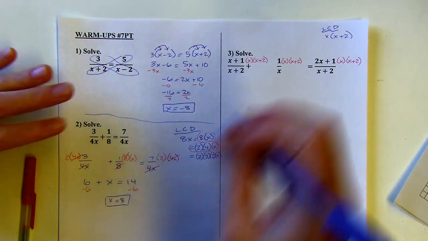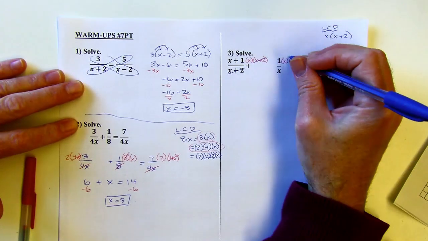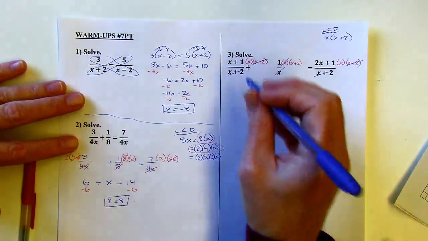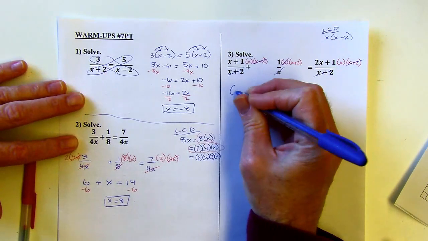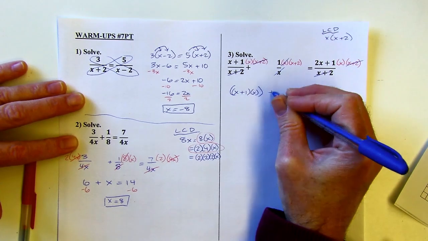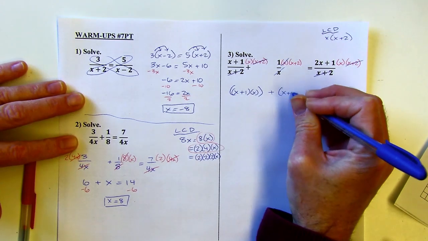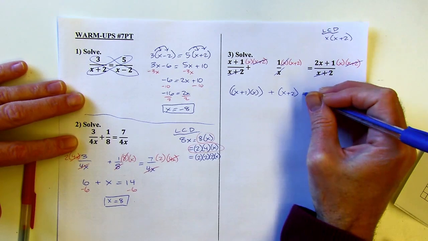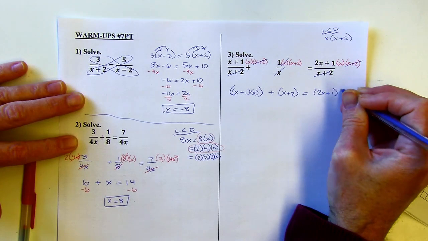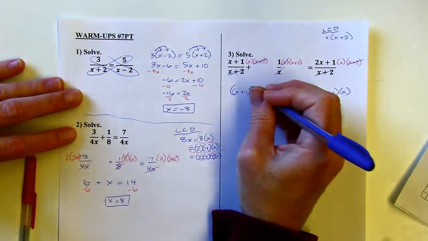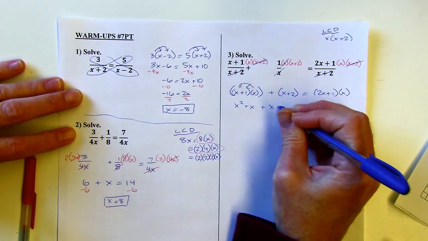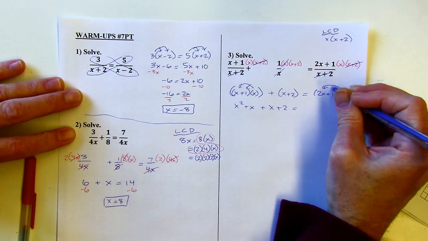And then let's start reducing. Okay, and then I'm just going to see what's left. So this first fraction, here's what's left here. X plus 1 times x. My second fraction, all that's left is x plus 2. And the third fraction on the right side, I'm going to have 2x plus 1 times x. Okay, and then let's start cleaning this up. So I'll distribute here. And I'll distribute here as well.